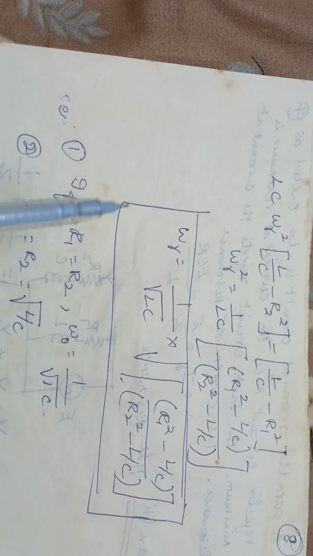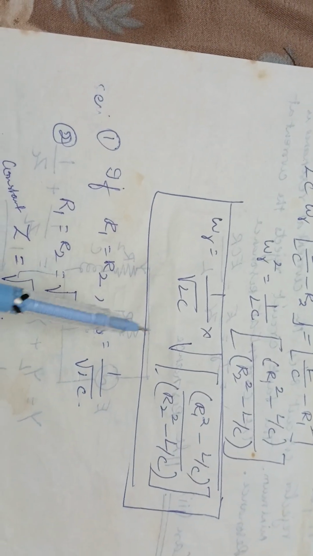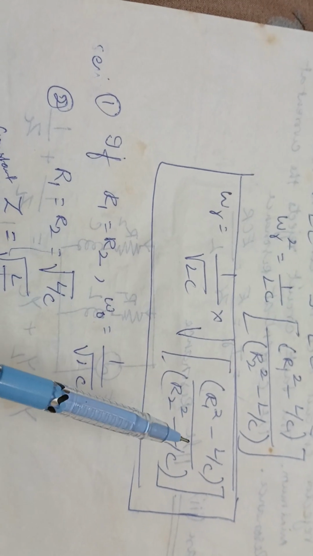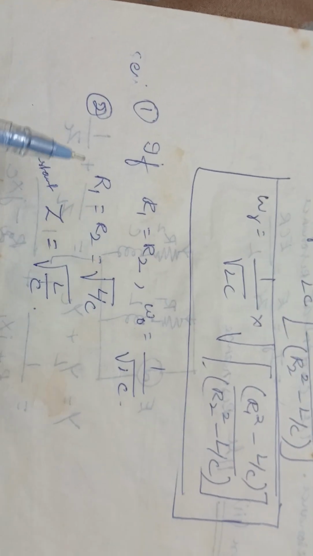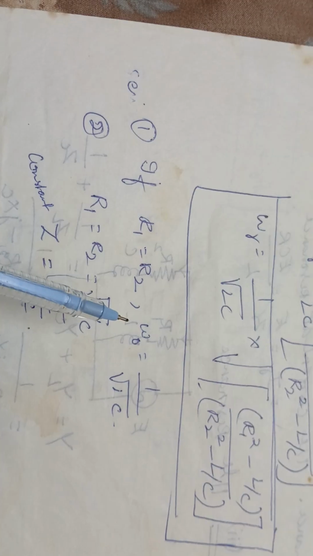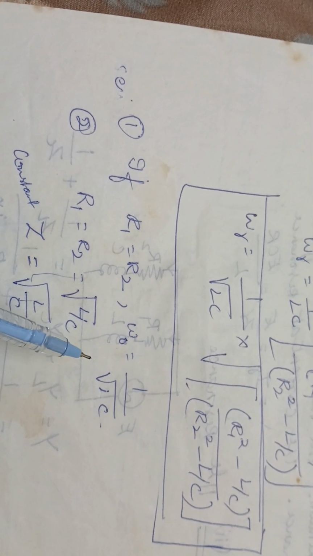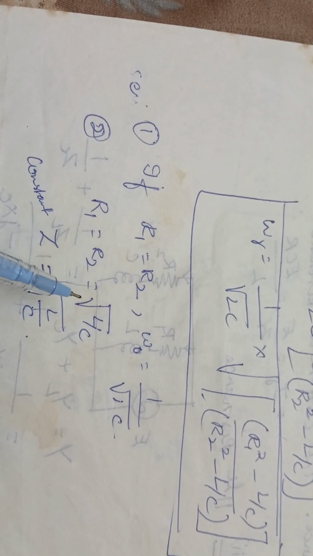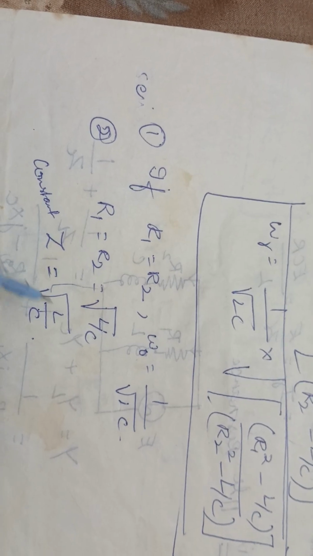Simplifying, we get omega r as 1 by root of LC into root of R1 square minus L by C divided by R2 square minus L by C. If R1 is equal to R2, if both are equal, omega naught is equal to 1 by root of LC. Here when R1 is equal to R2, which is equal to L by C, so Z is equal to root of L by C.